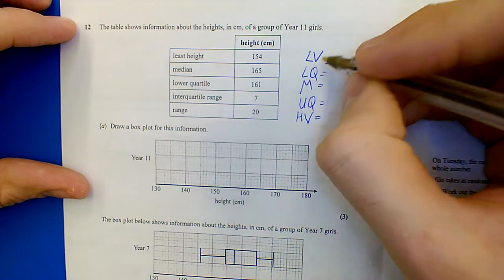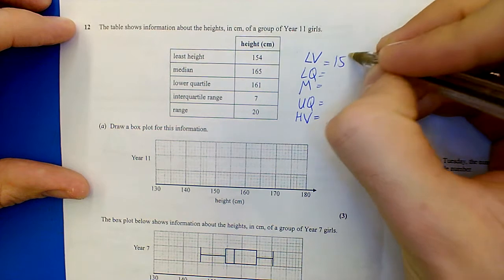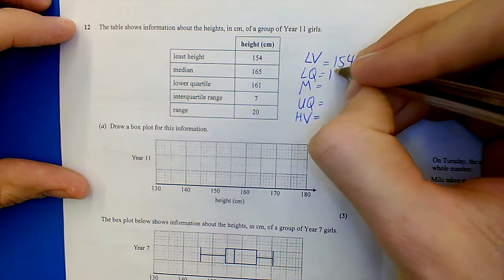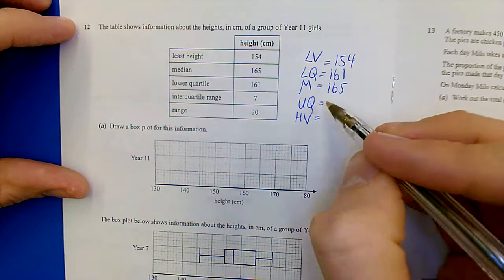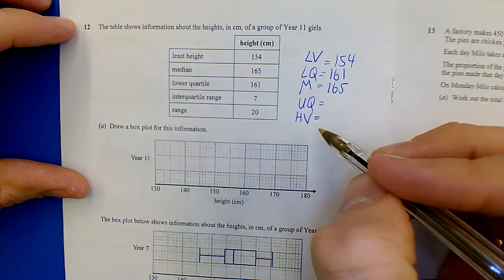Now the least height you're given, that's 154. The lower quartile you're given, that's 161, and the median you're given, that's 165. But you're not given the upper quartile or the highest value.